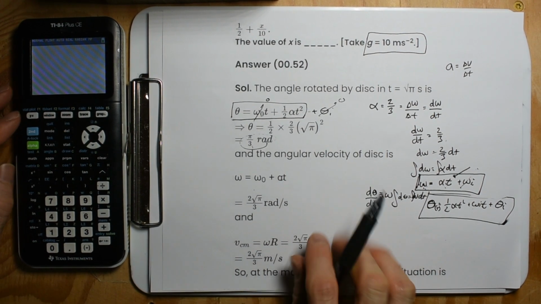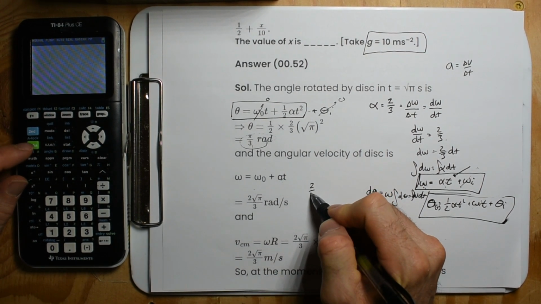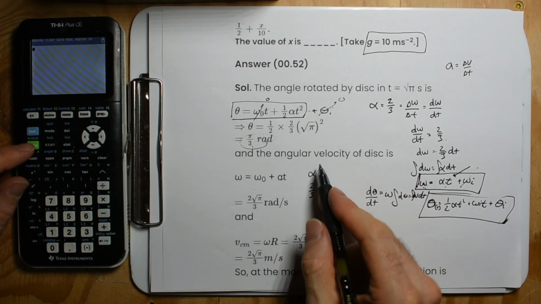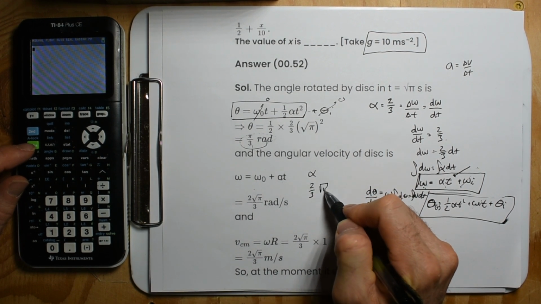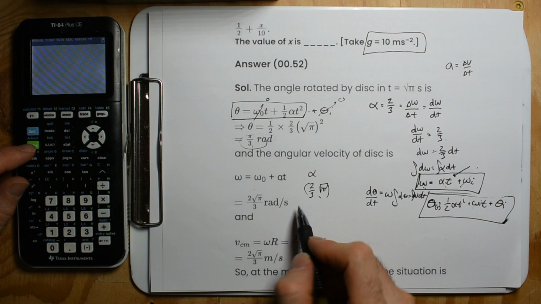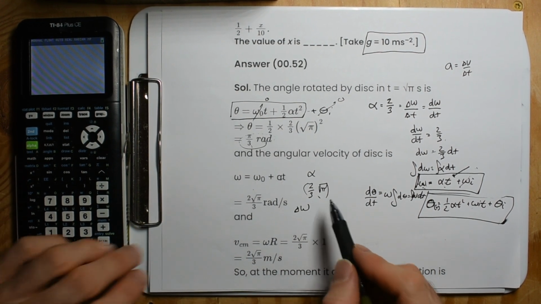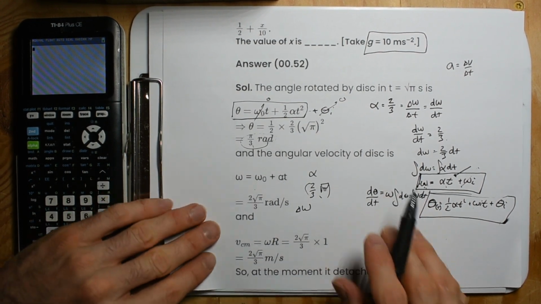Now is that what I got? Yeah, because we had 2/3. This was the angular acceleration times the time, which is square root of pi. So that is our change in omega. You know, we definitely have that down pat.